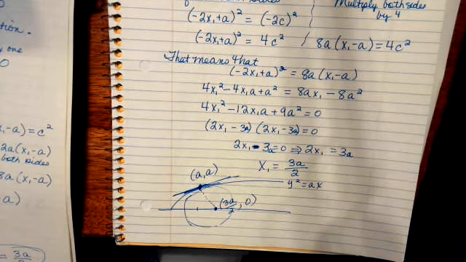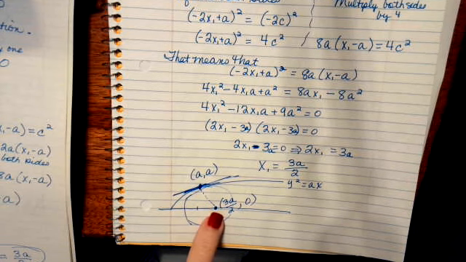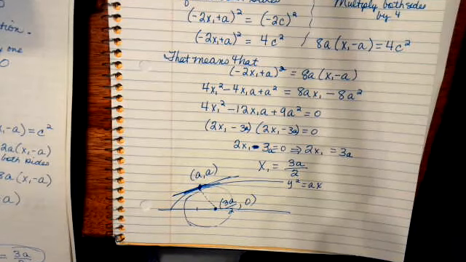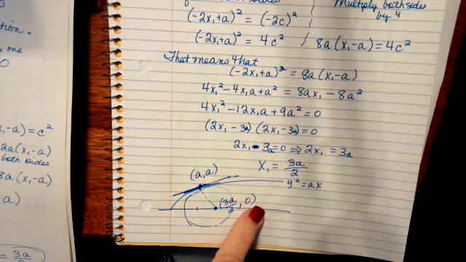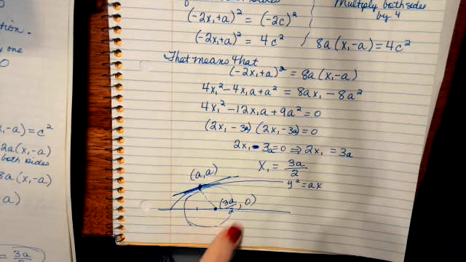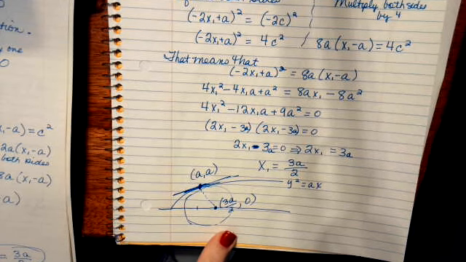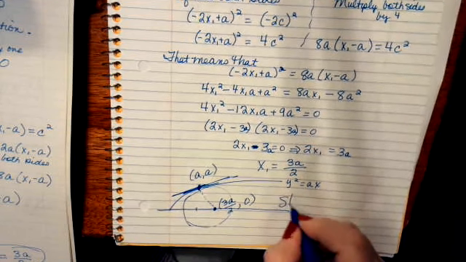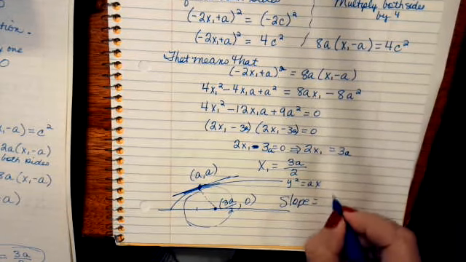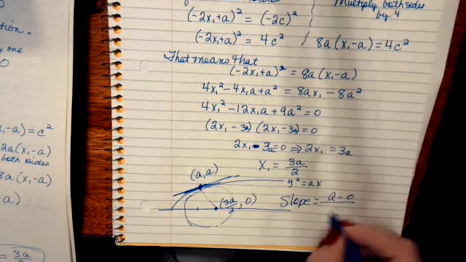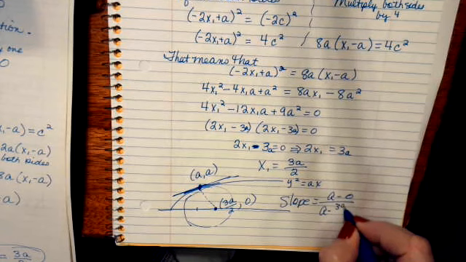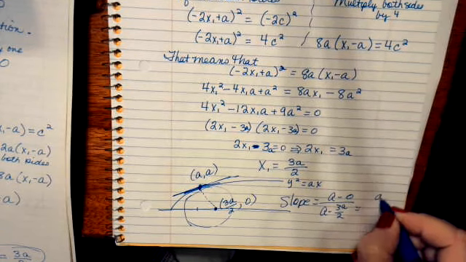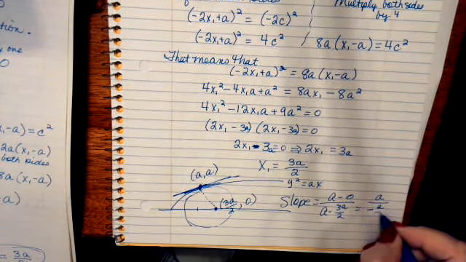Descartes actually shows us later on how to find the slope between two points, and we know how to do that. It's the difference in the y coordinates over the difference in the x coordinates. It's going to be a minus 0 over a minus 3a over 2, which is a over negative a over 2.